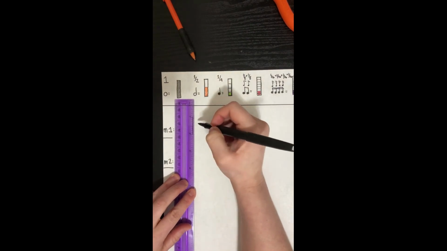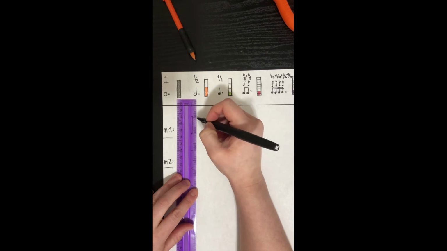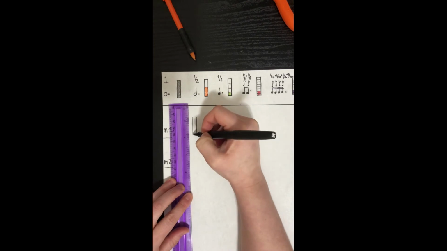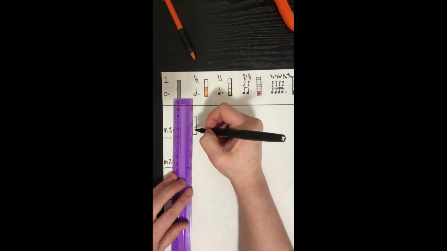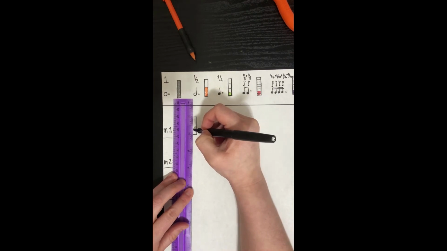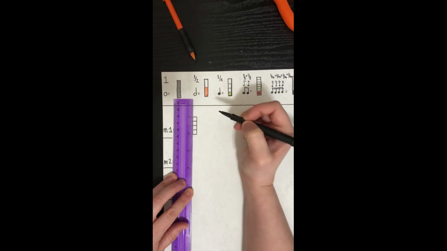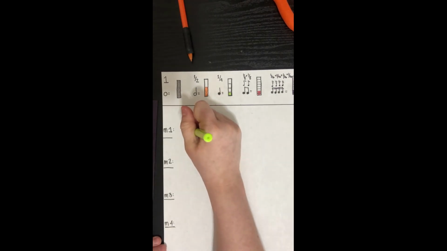There's 1 inch, and I'm gonna move over another 1 inch and connect. Now I'm going to divide mine into 4 equal parts because it takes 4 quarter notes to equal 1 whole. 1, 2, 3, 4. Good, I've got my quarter note. So let me just go ahead and color in 1 quarter note.